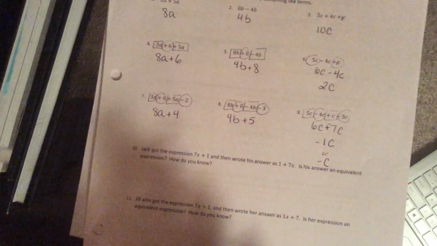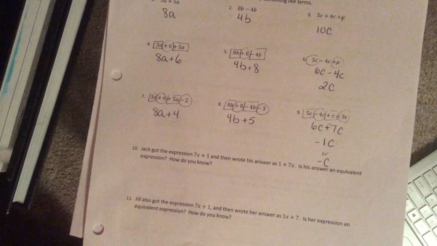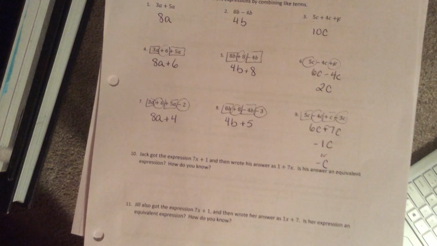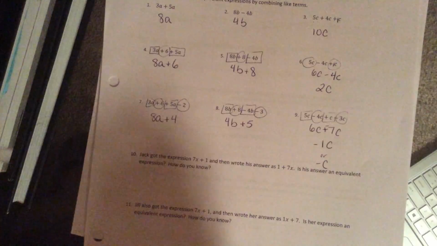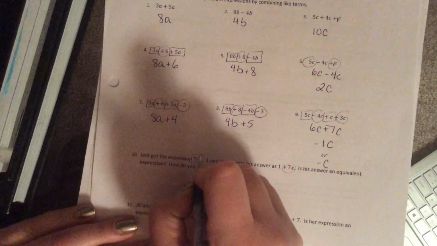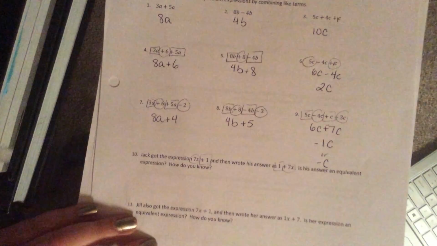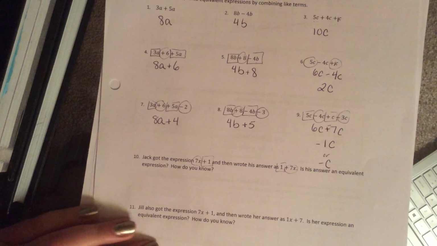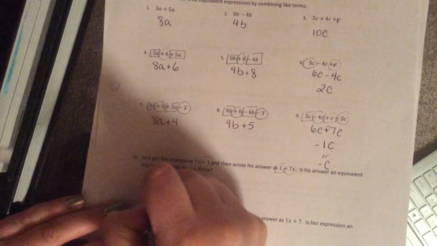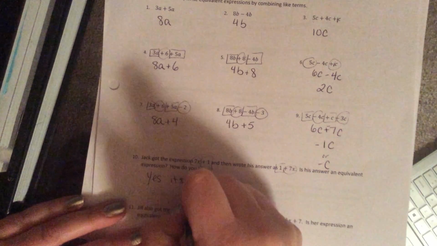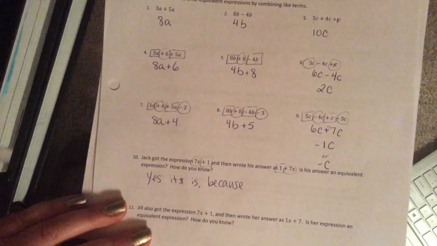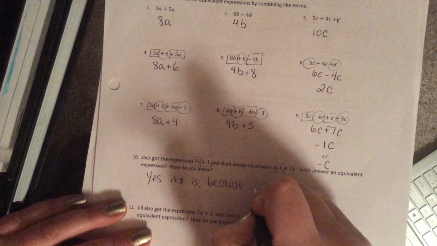Okay. So number 10, Jack got the expression 7x plus 1 and then wrote his answer as 1 plus 7x. Is this equivalent? How do you know? So when you look at the full terms, you have a 7x and a positive 7x, positive 1, positive 1. Those are the same. Okay? If your terms were a little bit different, it wouldn't work. Yes, it's an equivalent expression. The reasoning for that, he used the commutative property. It's the same terms, just in a different order. Okay?